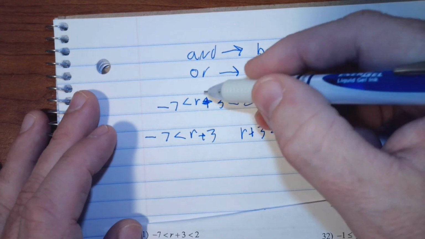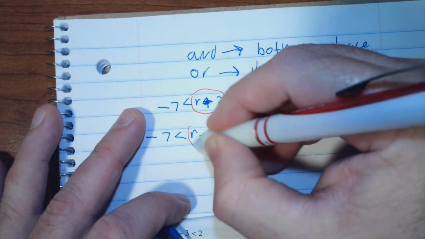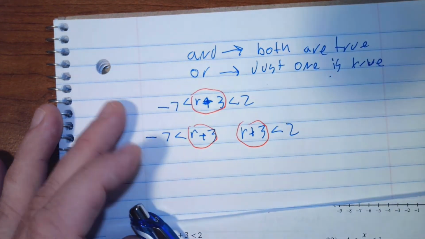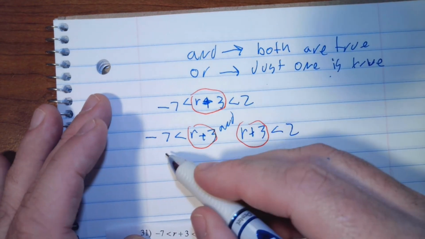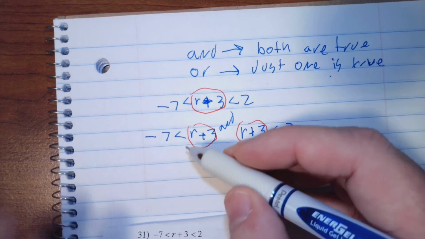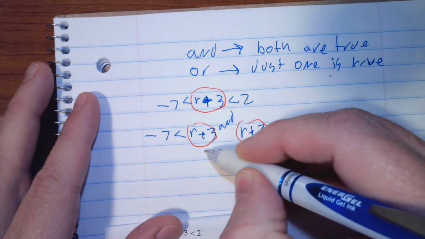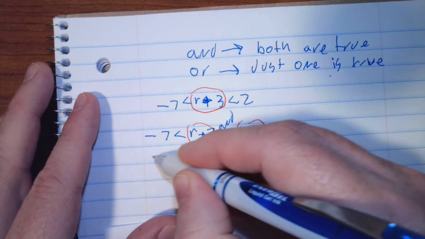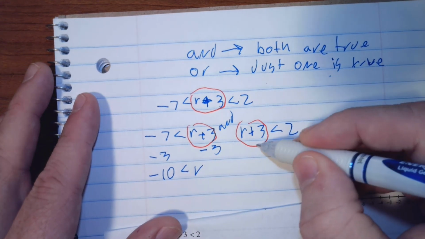So I just basically split the middle. Okay, and now I have two separate problems. All right. So we just solve.